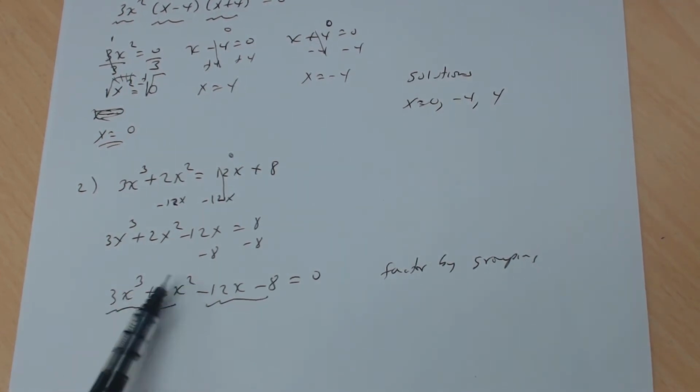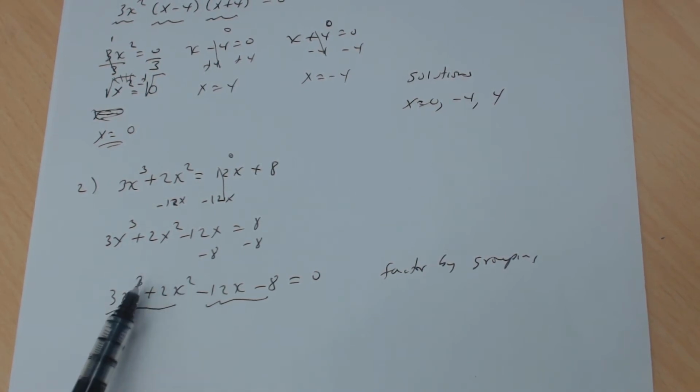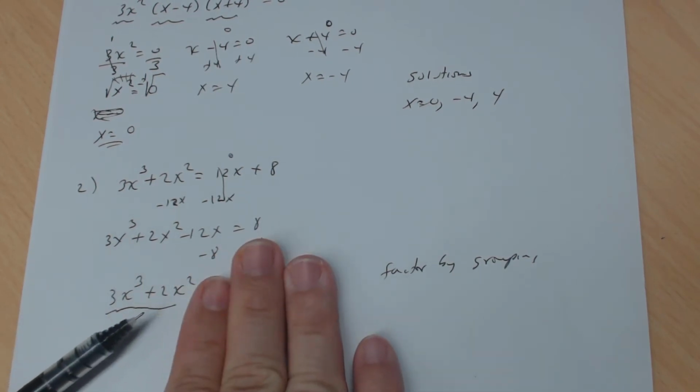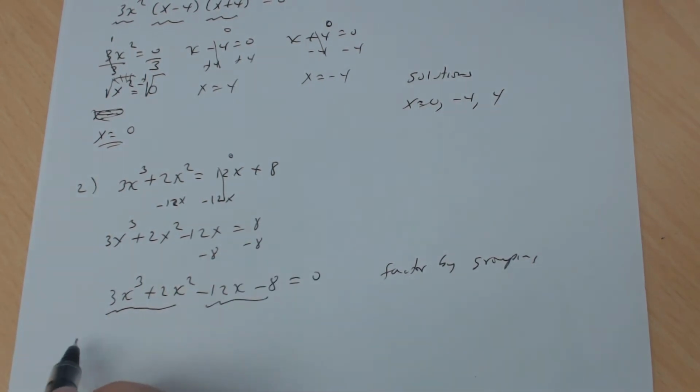Now look at the first group, the first two terms. They both have an x squared as the GCF. So if you're just looking at these two terms, the GCF is x squared here. So I'm going to factor out an x squared. So I get x squared times 3x plus 2. Always check yourself. X squared times 3x is 3x cubed. X squared times 2 is 2x squared.